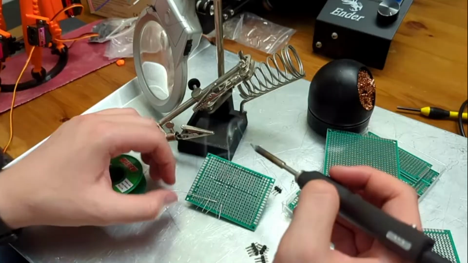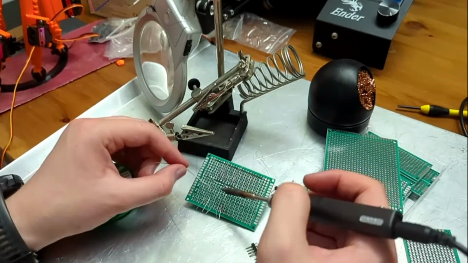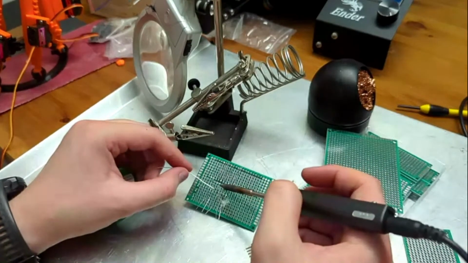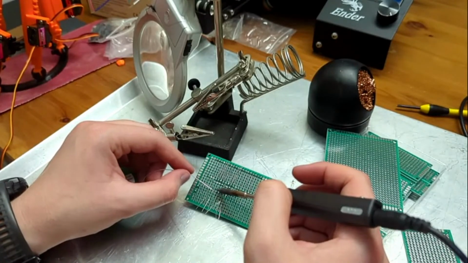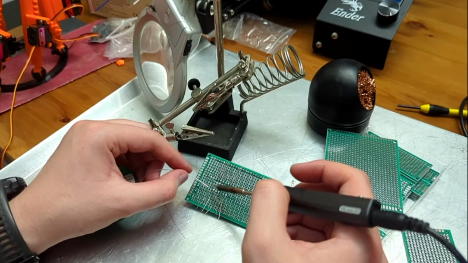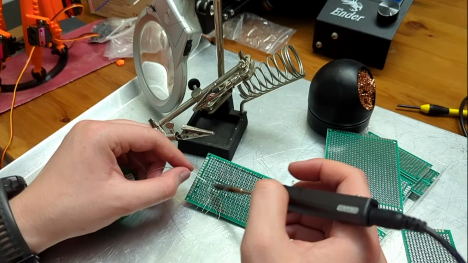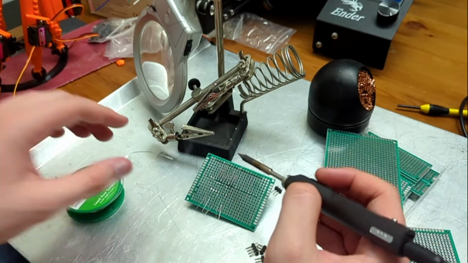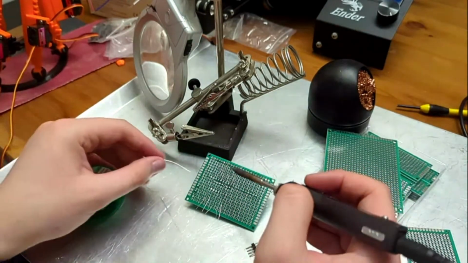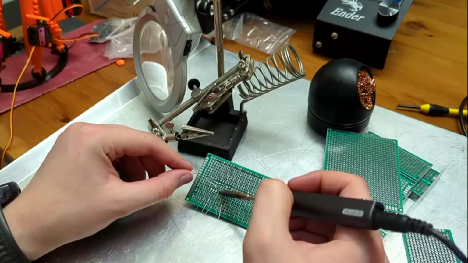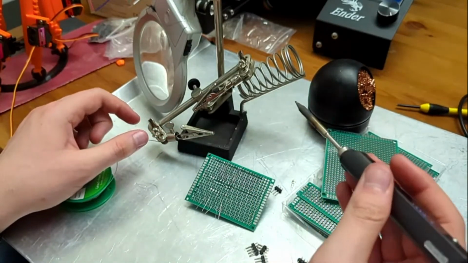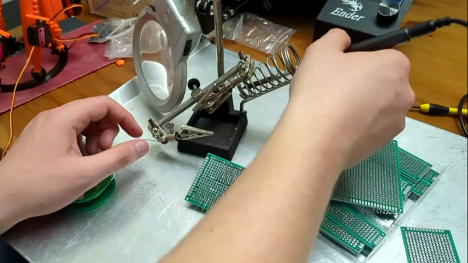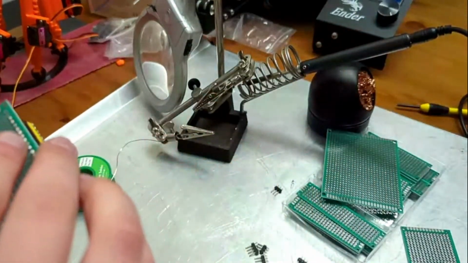These joints get really easy to do once you're used to it. You see how fast I'm moving along. It's just a quick little touch, solder, touch, solder, touch, solder. And just like that, in just those few minutes, I did like 18 solder joints. Through-hole soldering like this is super easy once you're used to it.